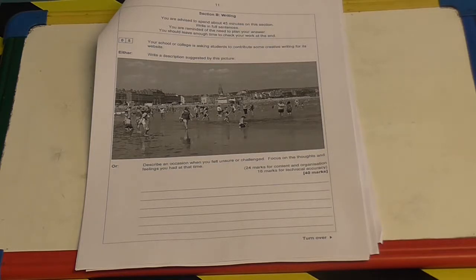So for example, it says, your school or college is asking students to contribute some creative writing for its website. Either write a description suggested by the picture, or describe an occasion when you felt unsure or challenged. Focus on the thoughts and feelings you had at that time.